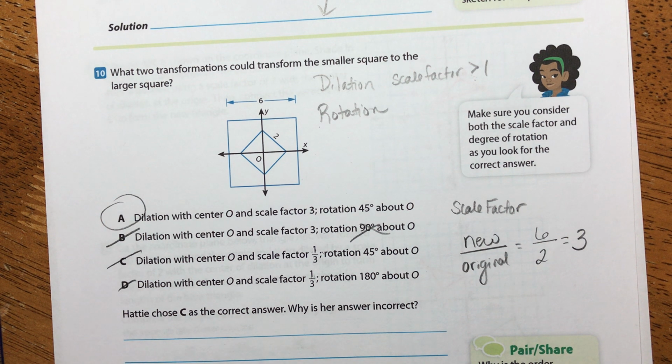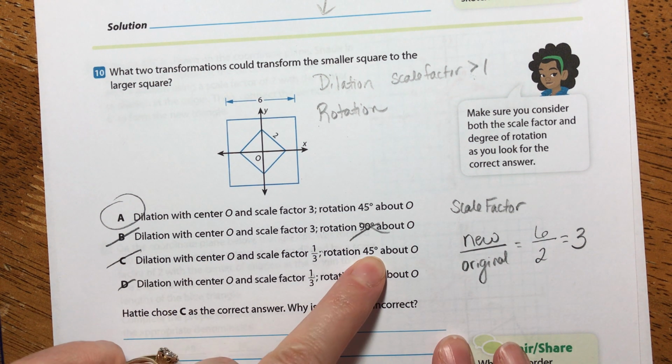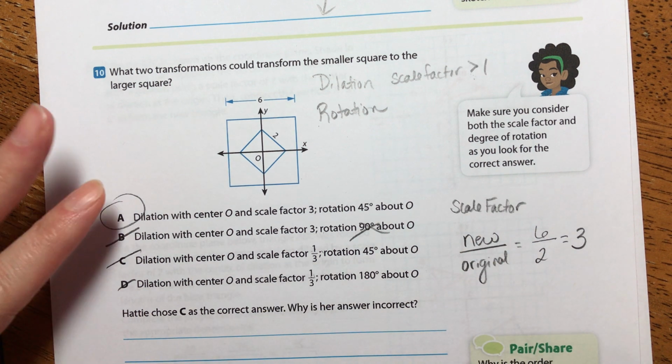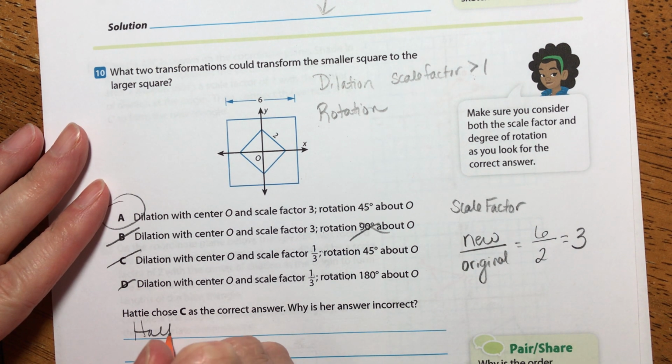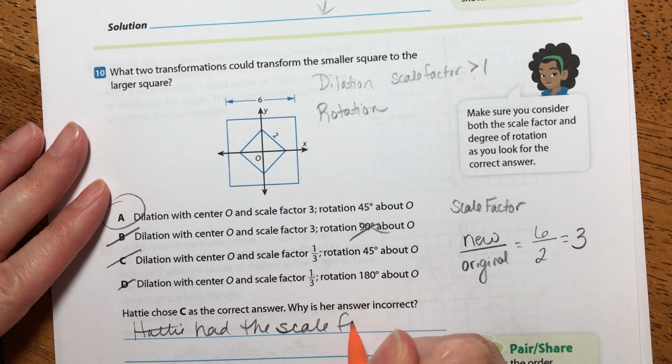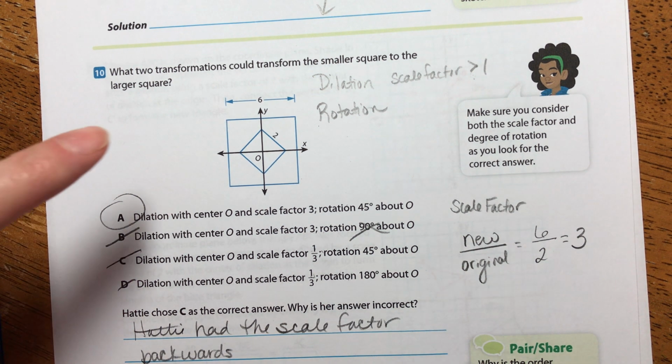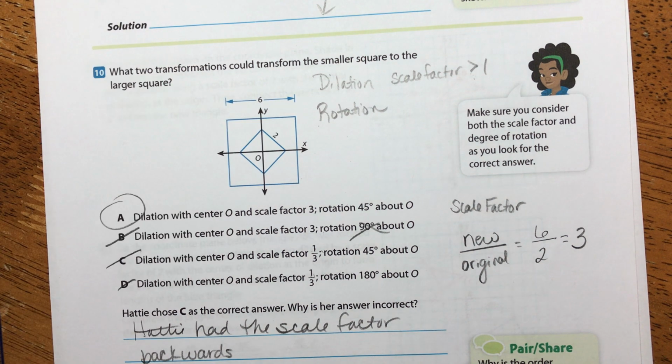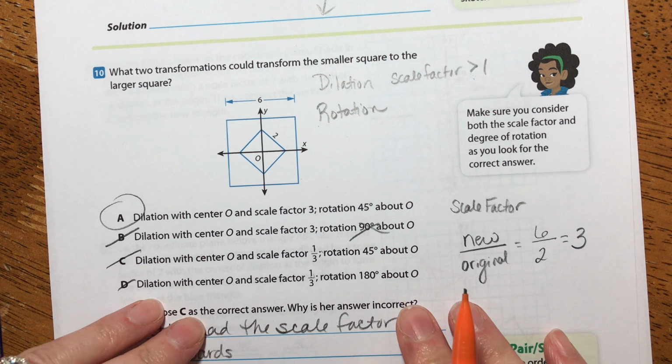Hattie chose C. Oh, what did Hattie do? Oh, Hattie had it backwards. Look, she had that right, but she had the scale factor wrong. So I'm just going to say Hattie had the scale factor backwards. She must have thought that was the new shape and that was the old shape. Okay. All right, not bad. All right, let's turn the page.